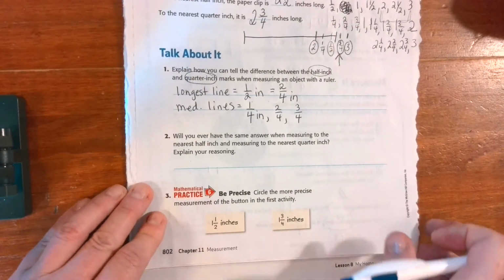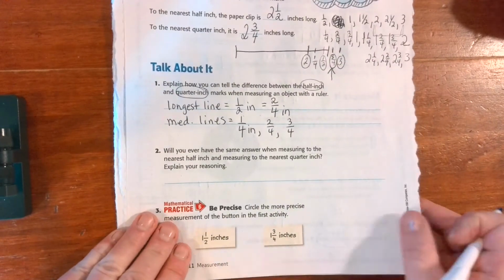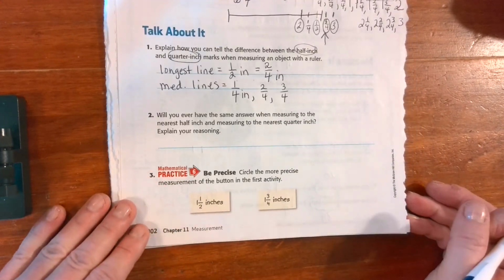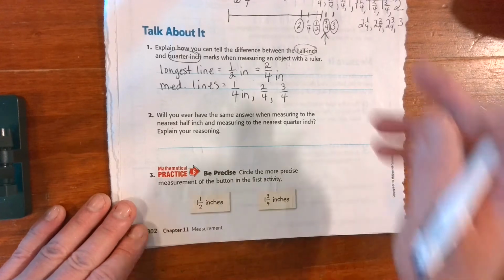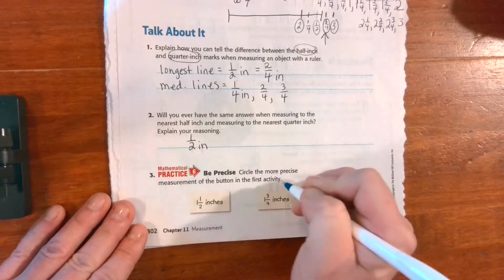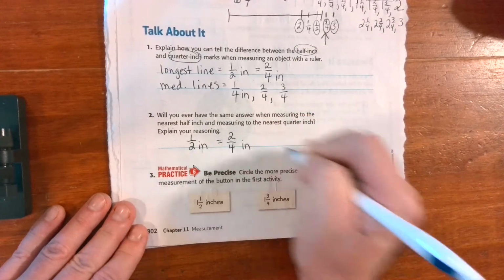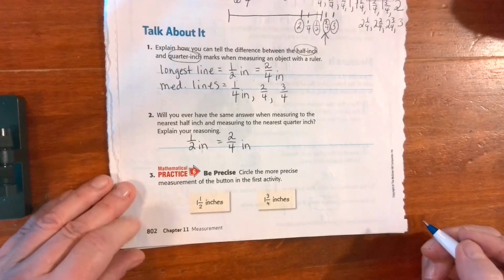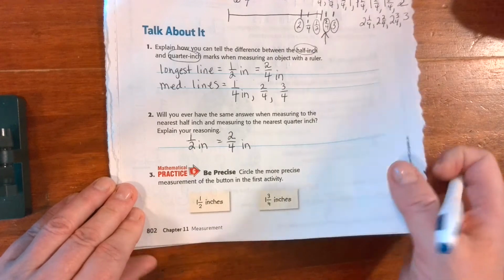Will you ever have the same answer when you're measuring to the nearest 1/2 inch and to the nearest 1/4 inch? Well, if you're rounding it to 1/2 inch, that could also be 2/4 of an inch, because we know those are equivalent fractions.